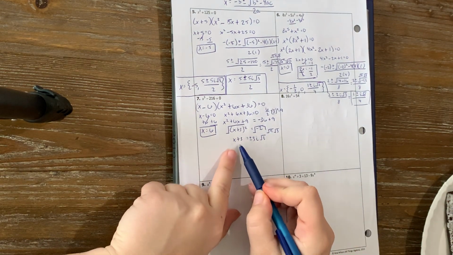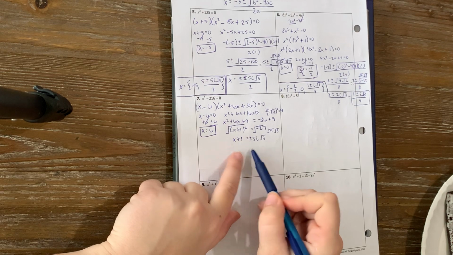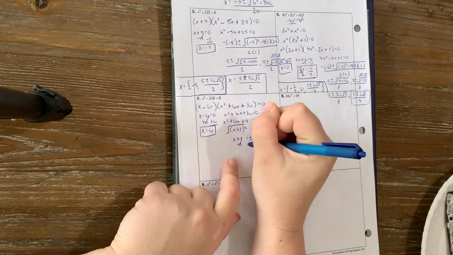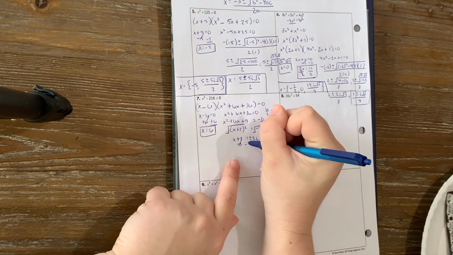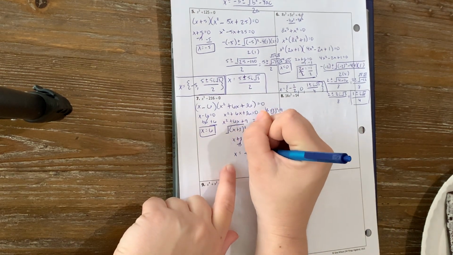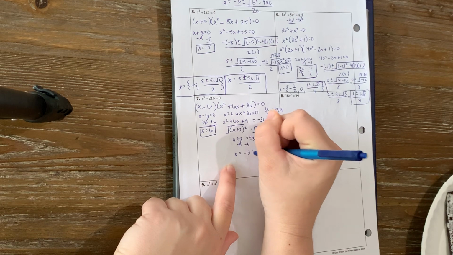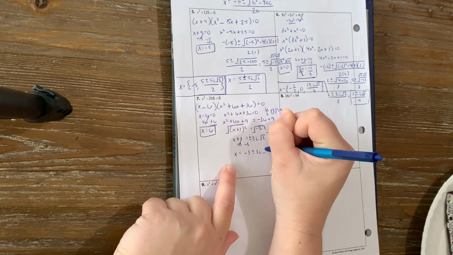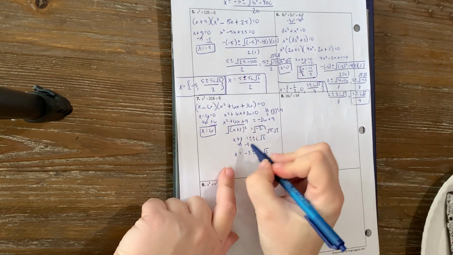Okay, but we still need to get the x by itself over here. So to do that, we've got to subtract 3. And when you subtract it over, it always goes in front of the plus or minus. So that's x equals negative 3 plus or minus 3i square root of 3 is our answer.